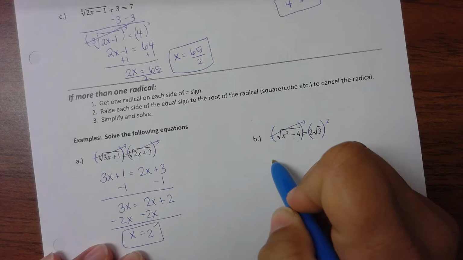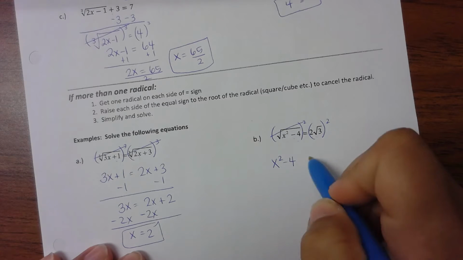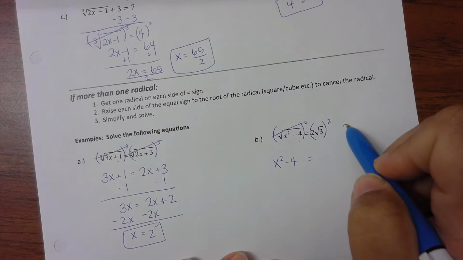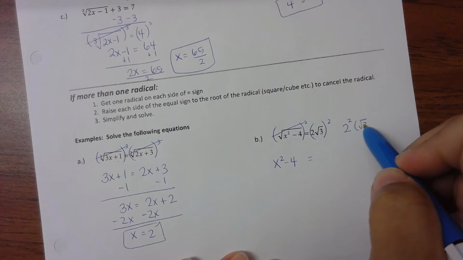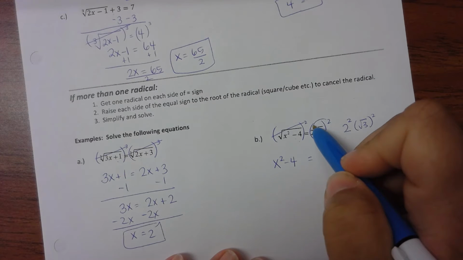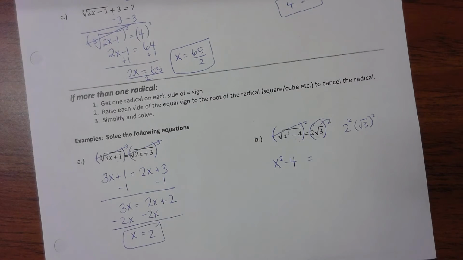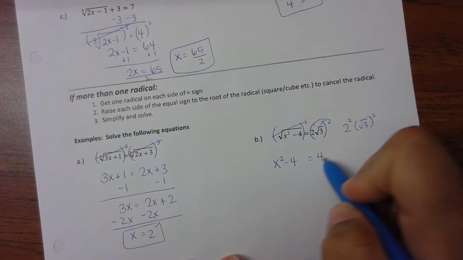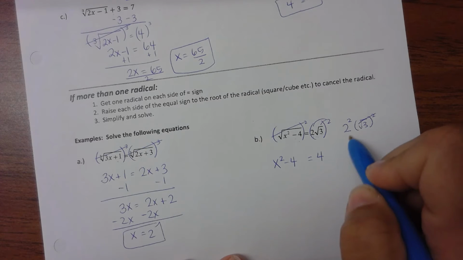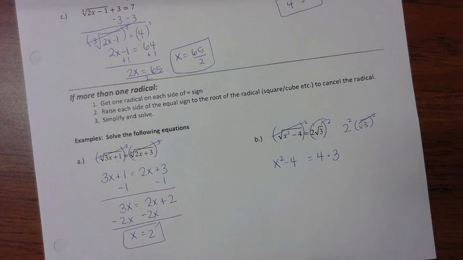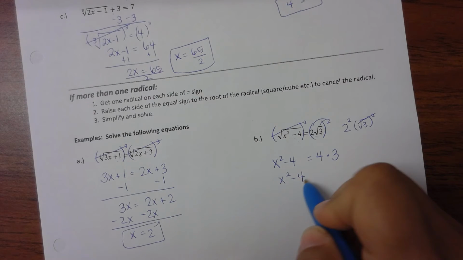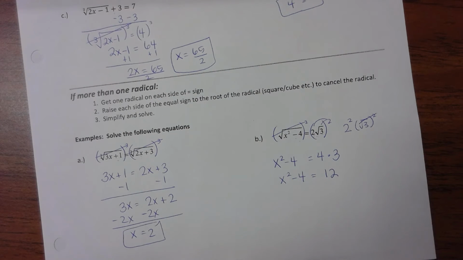So I have a square root on both sides, so I will raise both sides to the second power. These cancel, and I'm left with x squared minus 4. And here's the tricky part. I have to square both of these. So I have 2 squared, and I have the square root of 3 squared, because I'm distributing that squared to both of those terms. So 2 squared is 4, and then when I square a square root, they cancel, and I'm left with 4 times 3, because this is multiplication. So that leaves me with x squared minus 4 equals 12.